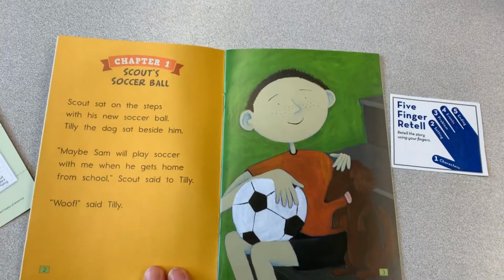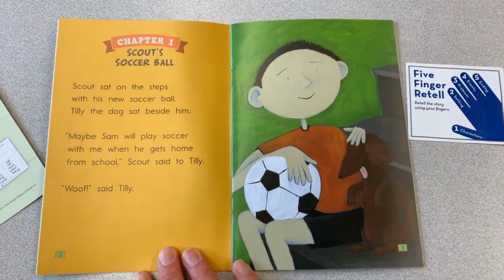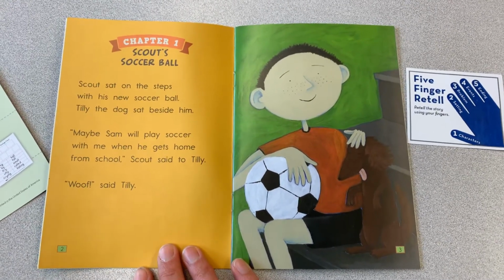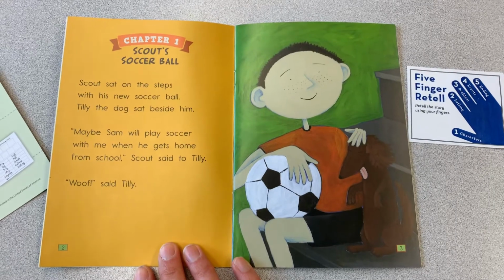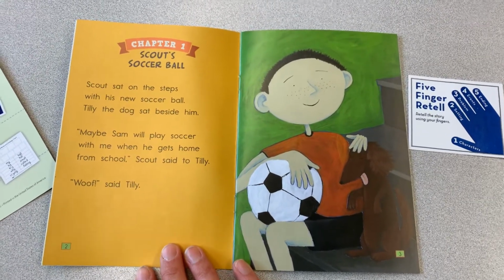Chapter 1. Scout's soccer ball. Scout sat on the steps with his new soccer ball. Tilly the dog sat beside him. "Maybe Sam will play soccer with me when he gets home from school," Scout said to Tilly.